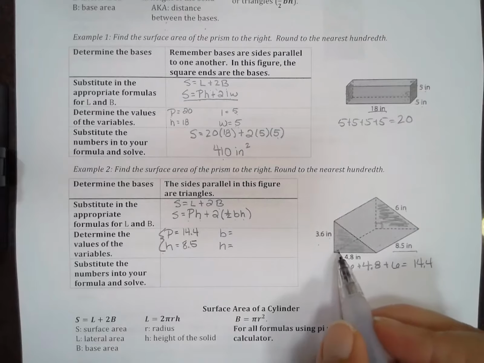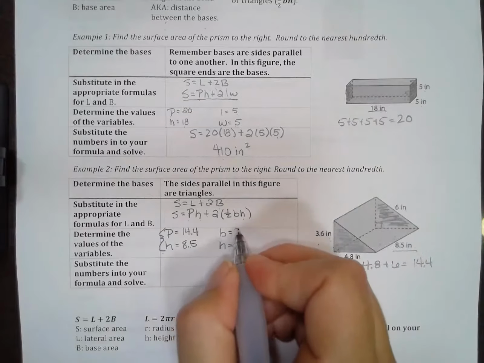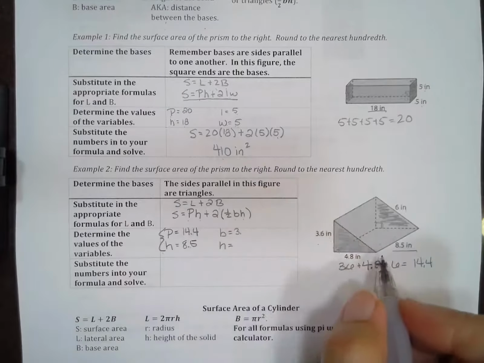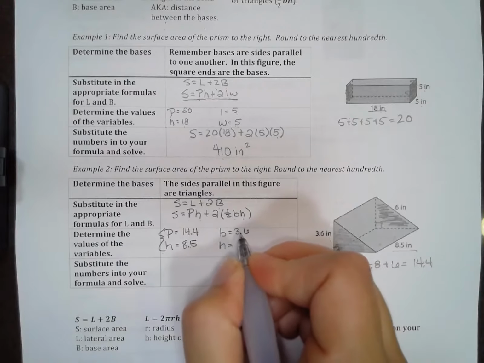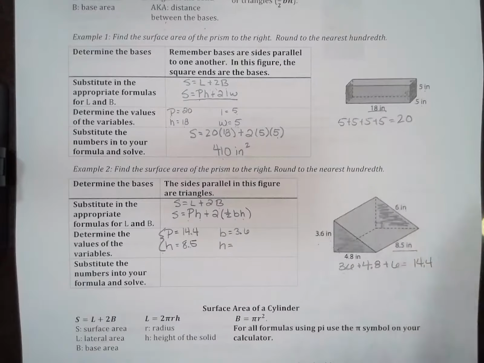Now, the nice thing about a right triangle is that when we look for the base and the height, we look for that 90-degree angle, and those two legs are the base and the height. Kind of like length and width in a rectangle, it doesn't matter which one's the base and which one's the height. We just want to put them in. Now, if you don't have a right triangle and you're looking for the base and the height, remember you have to have a perpendicular line, and that will usually be drawn.